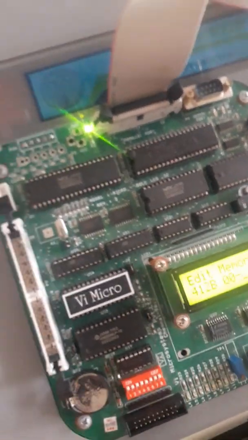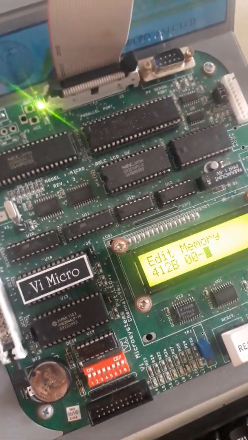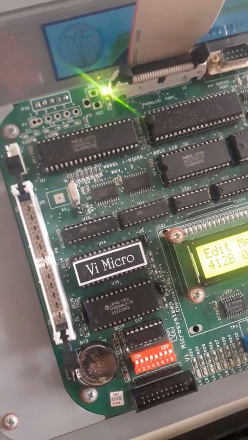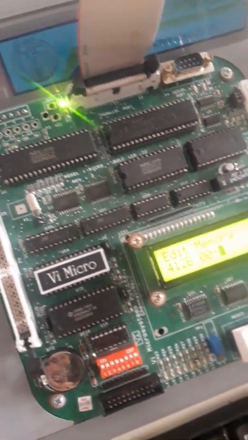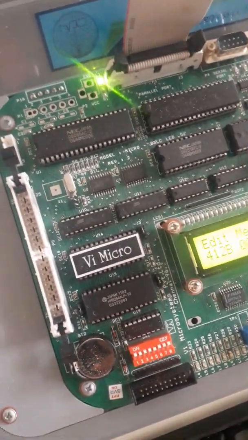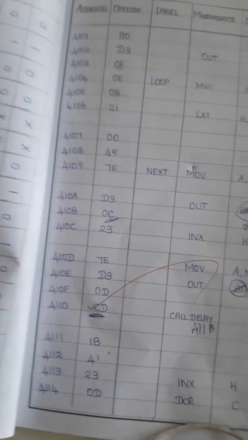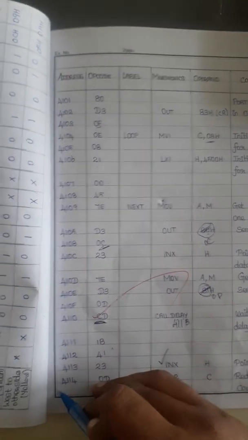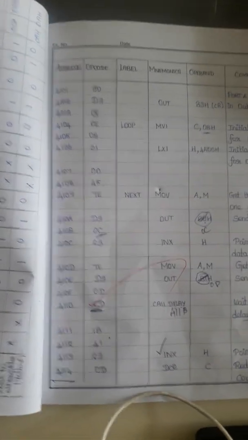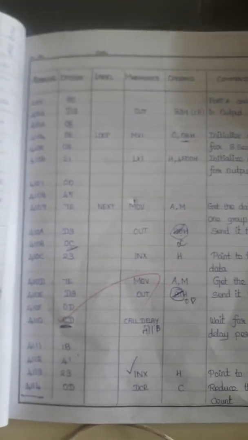The return instruction will return, and the program will go to here, back to the main program. After executing the delay subroutine, after executing this return instruction, the program will start from here. So after executing the return instruction, the program will start from the next address of the call delay instruction. So from here the program will resume. That is the interrupt service routine, that is the function of the interrupt service routine.